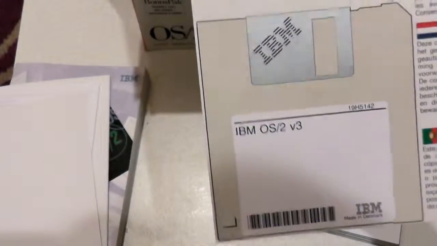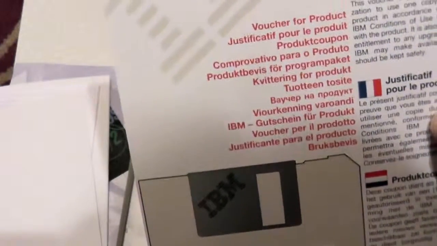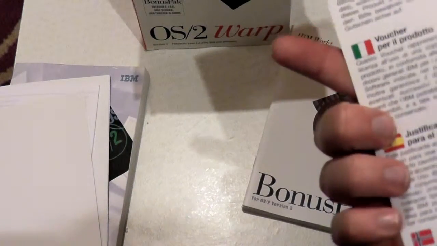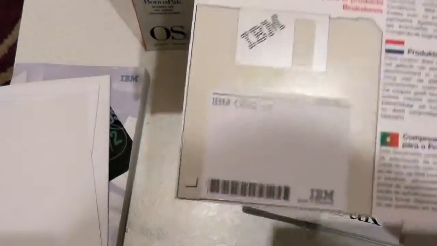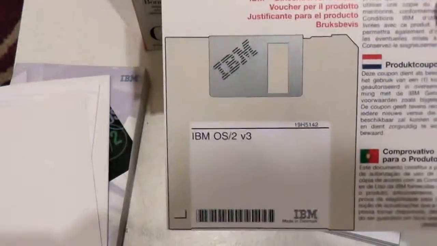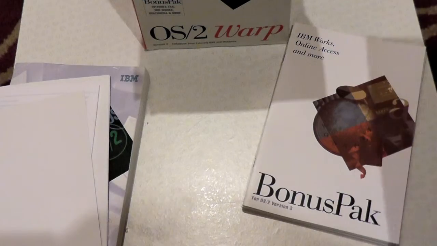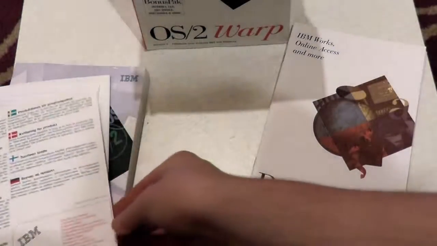And look, what's this? Oh, okay, so this is like proof of purchase. It just amazes me that all this stuff's still in here. And this is the actual size of a floppy disk, which is interesting. Why is that on there? This is like a time capsule.